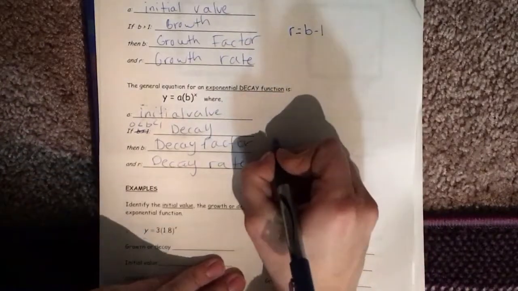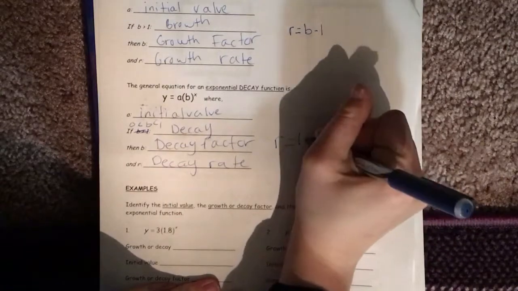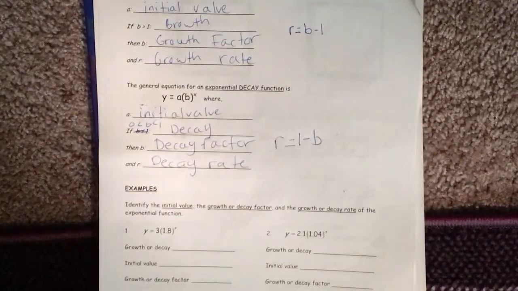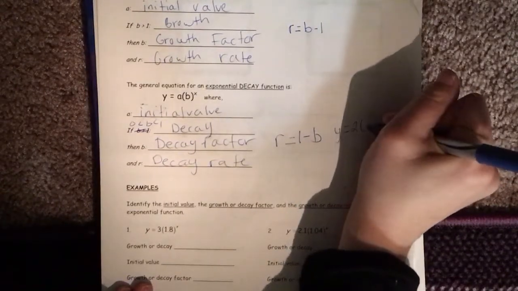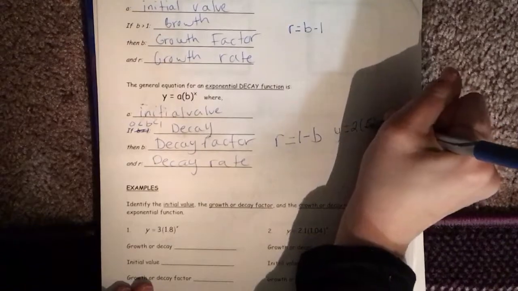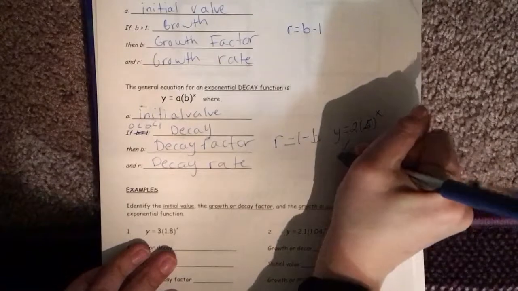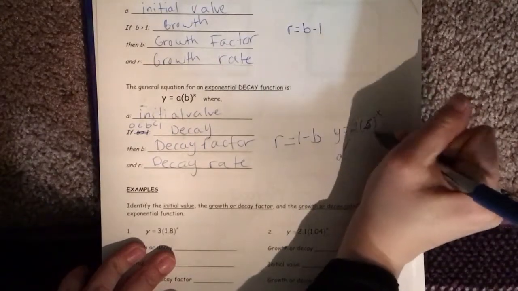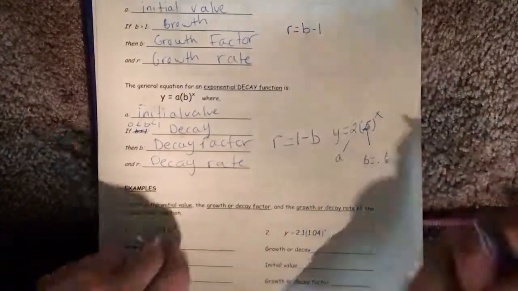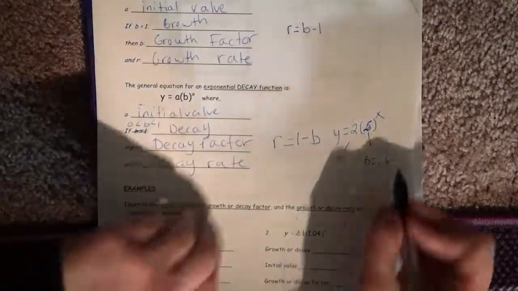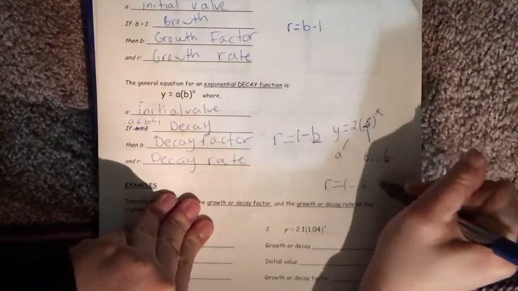In this case, decay rate, R, is going to be equal to 1 minus B. So for example, if I had the equation y equals 2 times 0.6 to the x, my initial value, A, would be 2. My factor, my B, would be 0.6. And then in order to find the rate, I would take the 0.6, plug it into my formula, and I would get 0.4.